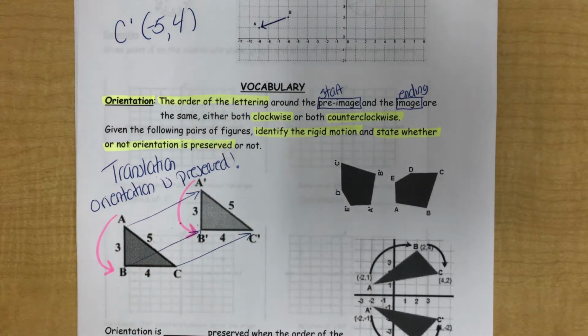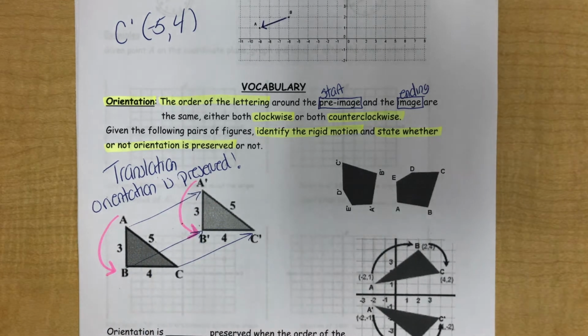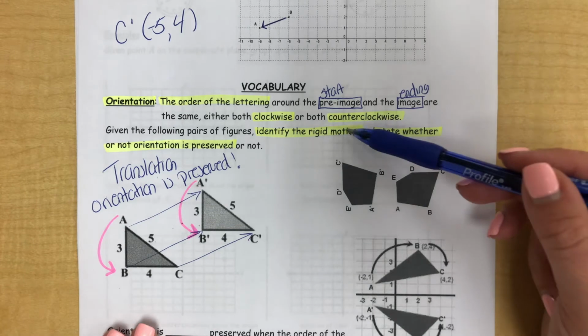All right? If orientation was not preserved, then these guys would be moving in different directions. Since they're both turning back time, they're counterclockwise, I know it was preserved, they're the same. Let's look at the next example over here. So again, it's asking what's the rigid motion?